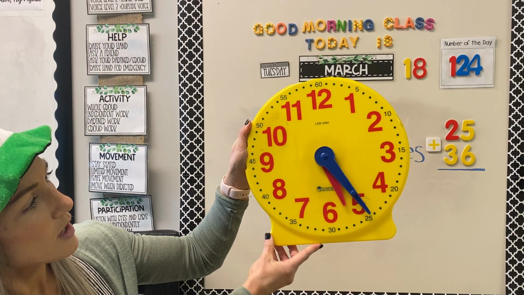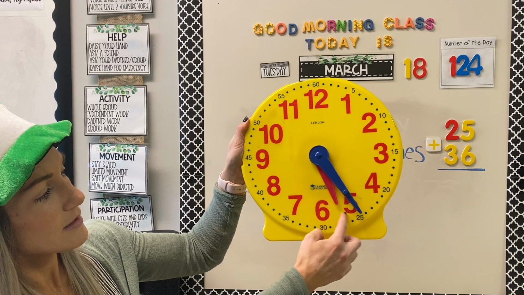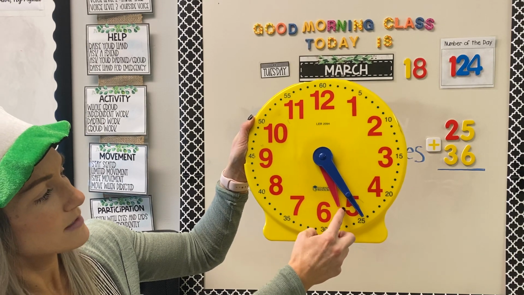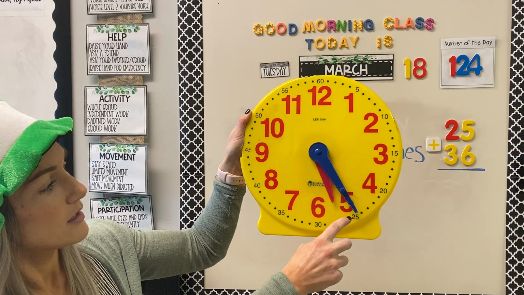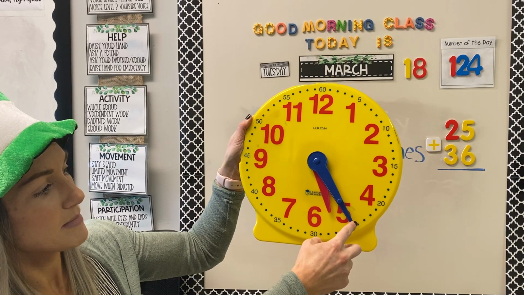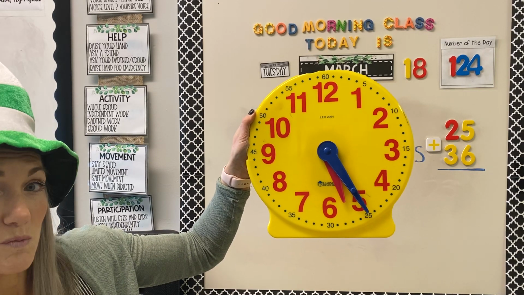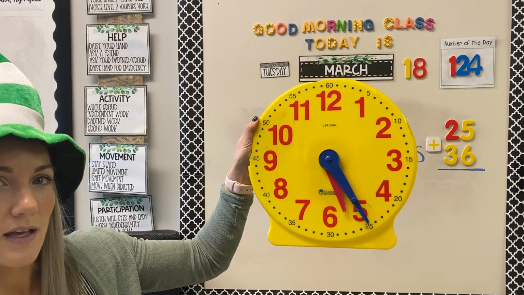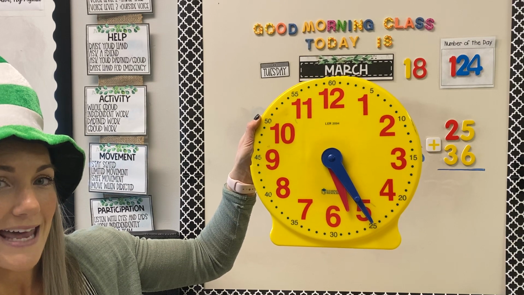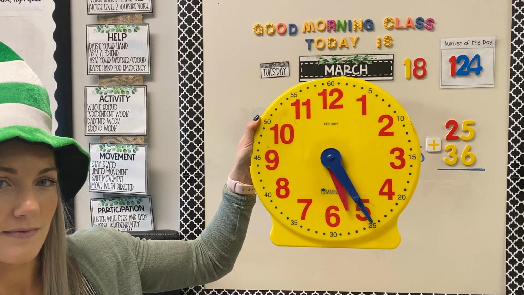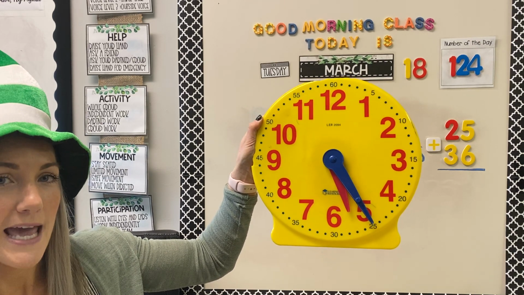Boys and girls, let's take a look at our clock. The short hand is between the 5 and the 6, but it hasn't quite gotten to the 6 yet. The short hand points to the hour. The long hand points to the minutes. What time is it? That's right, it's 5:25. If I'm eating supper and it's 5:25, is that AM or PM? That's right, boys and girls, it's 5:25 PM.